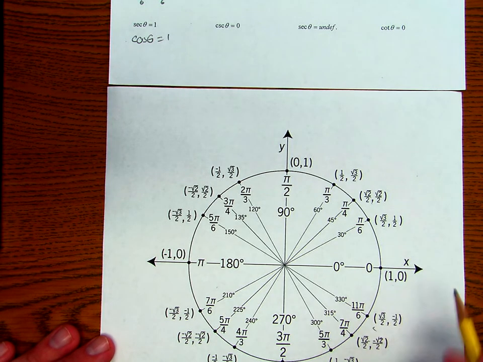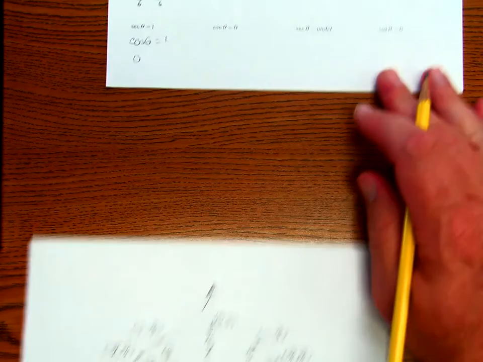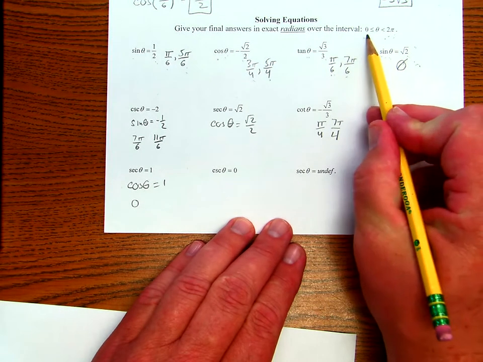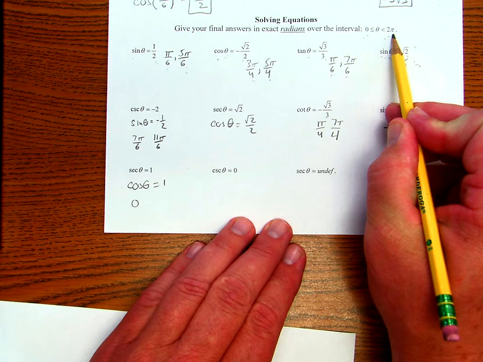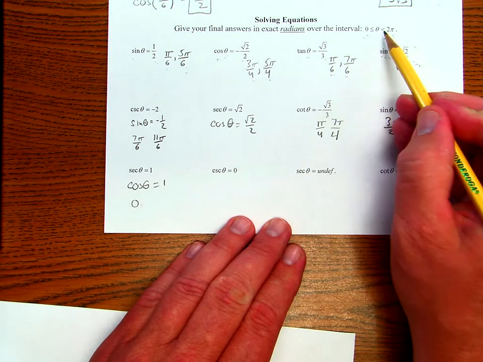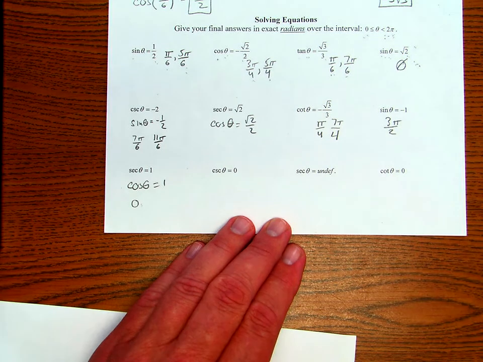Now it happens at 0 and at 2 pi, so this becomes a little bit of a technicality. With this interval here, the 0 is included, but not the 2 pi. So when we answer this, we're only going to put the 0. If that had the little equal sign underneath, then it would include the 2 pi as well, and then 2 pi would be in our solution set.